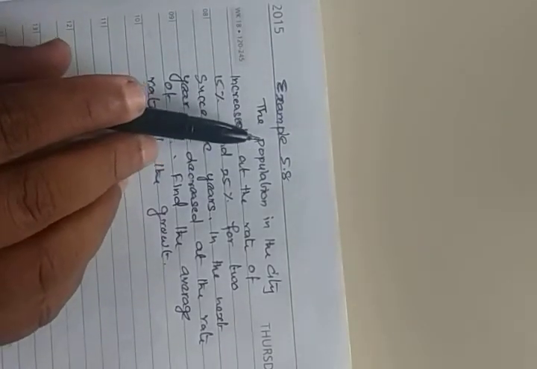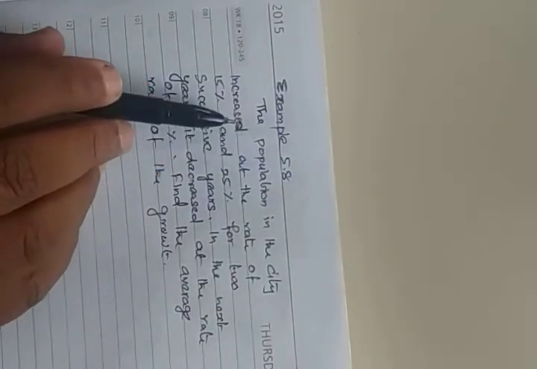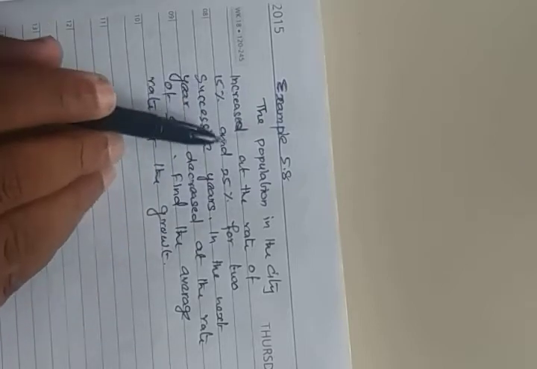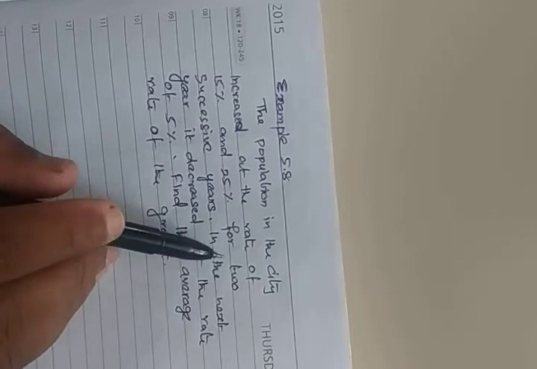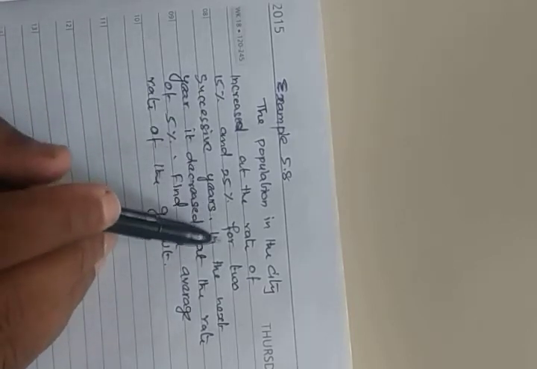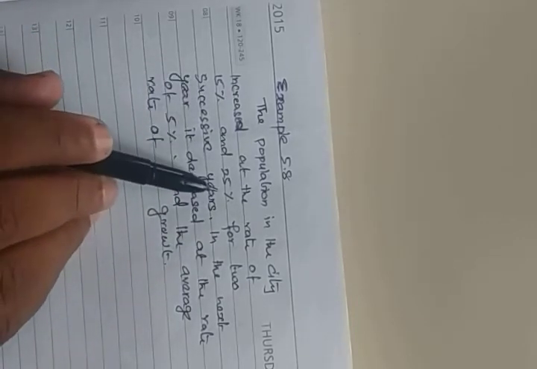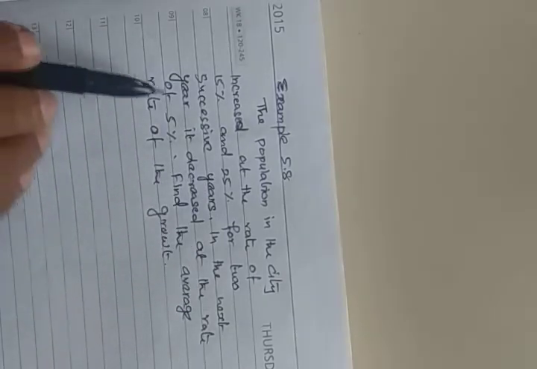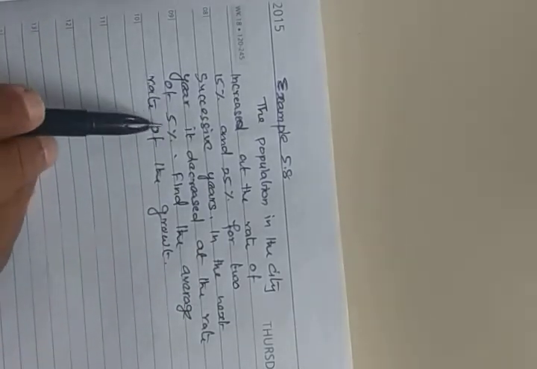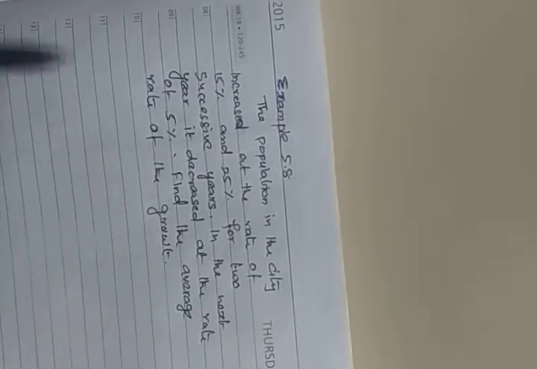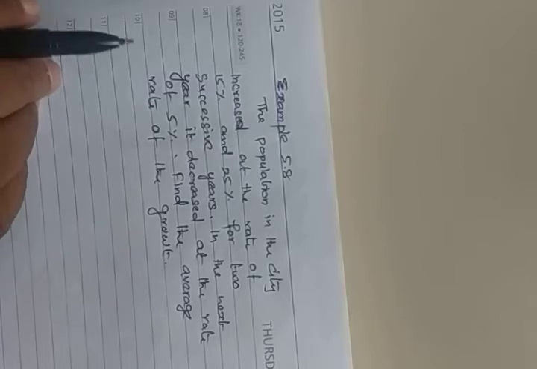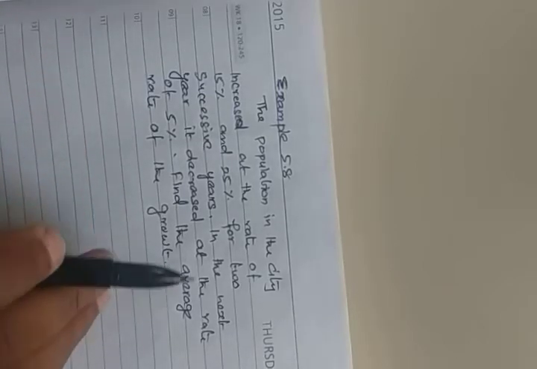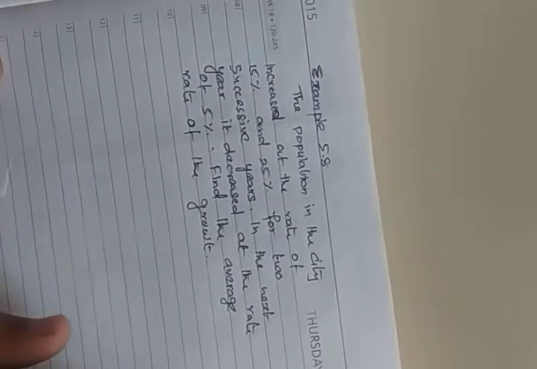Next example, example 5.8. The population in a city increased at the rate of 15% and 25% in successive years. So for 2 years they are increasing 15% and 20%. In the next year it decreased at the rate of 5%. Find the average rate of growth. When population comes up, definitely we are going to use the geometrical mean only. Keep that in mind.